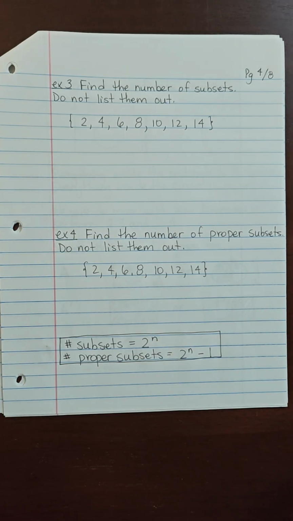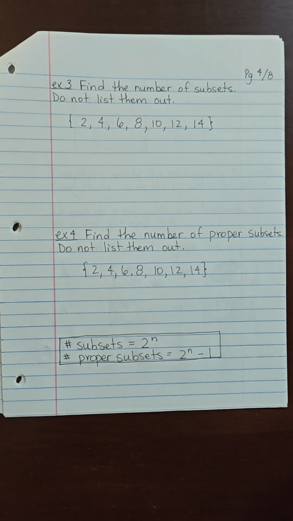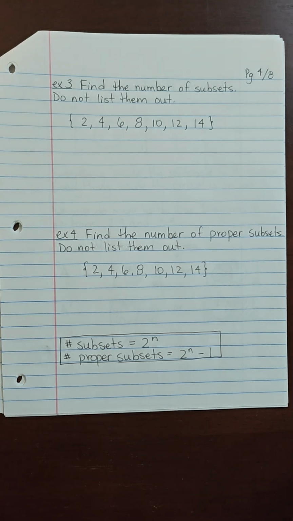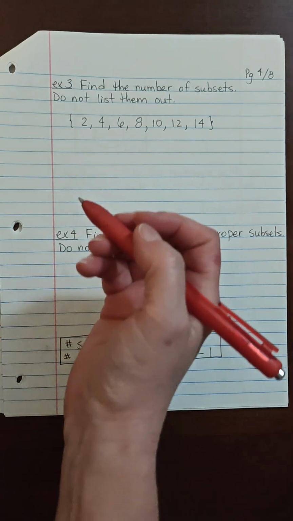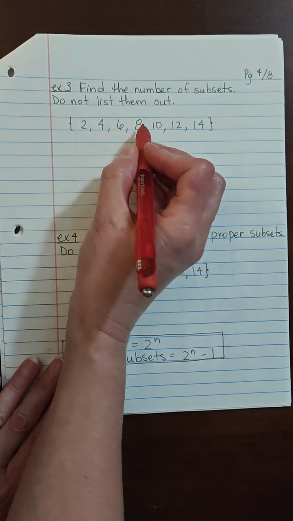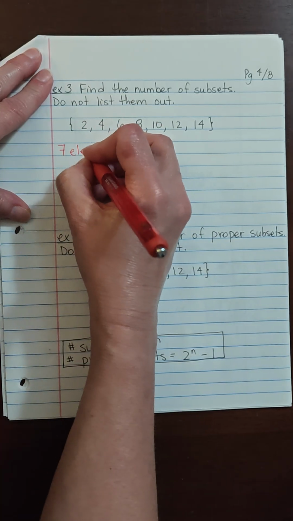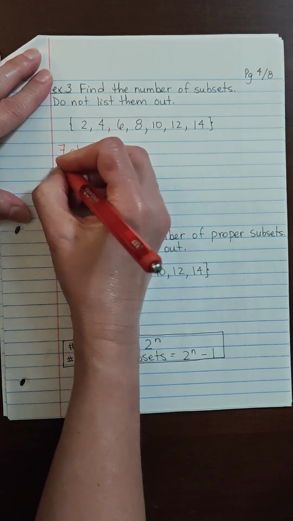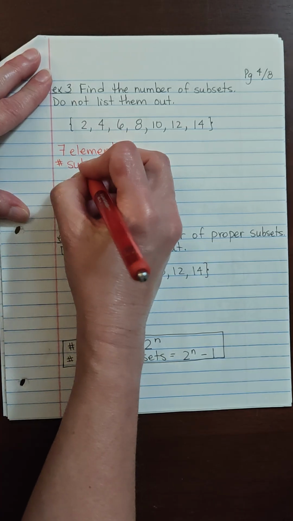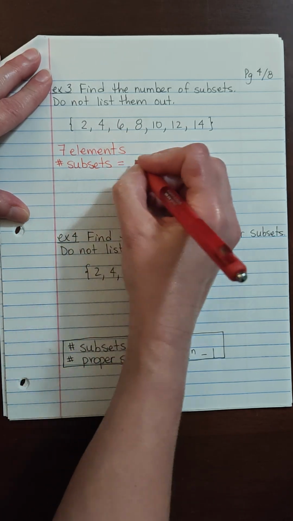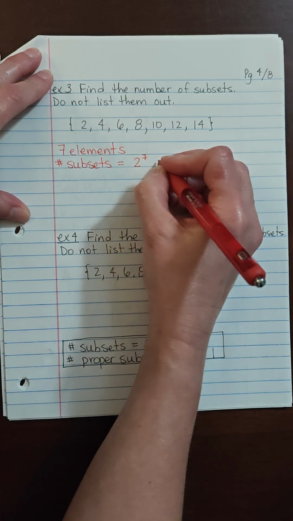So example 3, find the number of subsets. Do not list them out. Trust me, you do not want to list those suckers out. Okay, so we're just going to grab my calculator here. Let's use that little shortcut that I showed you. So here we've got 1, 2, 3, 4, 5, 6, 7. Okay, so there's 7 elements. So the number of subsets is 2 to the 7th power.